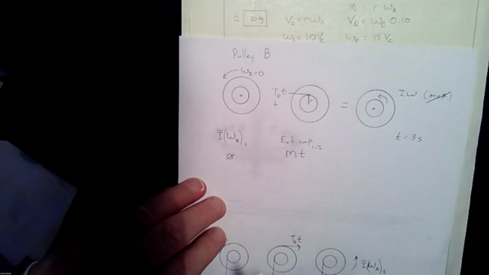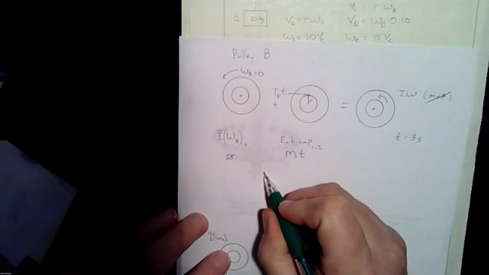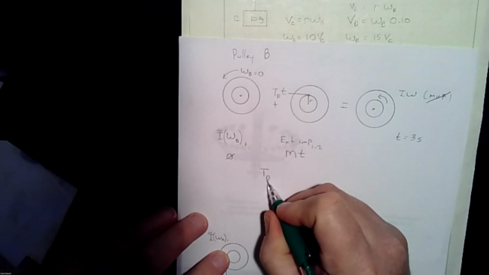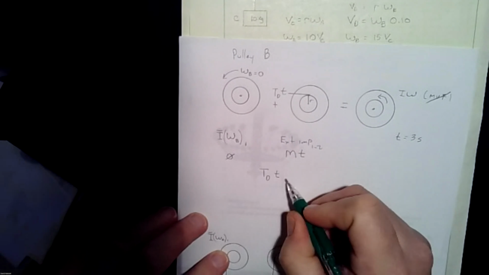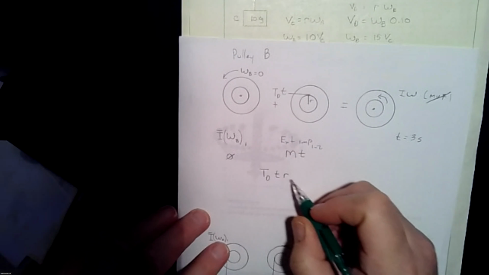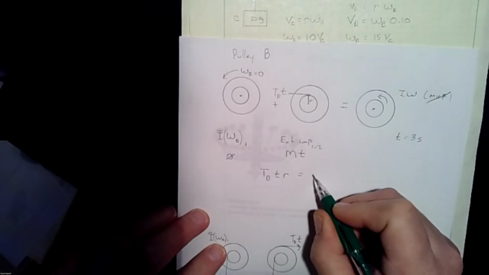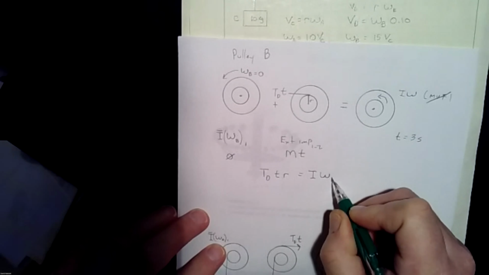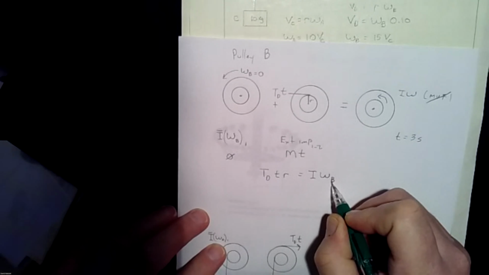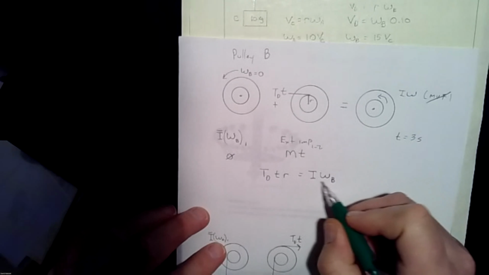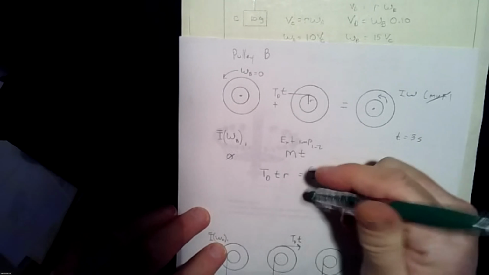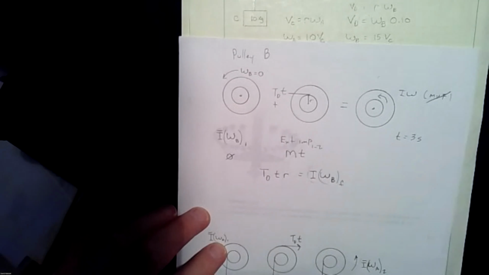So if we write our equation for this, then we essentially have tension D times time times R, and that's going to equal my I omega B final. Do that, say final. And so there's that.